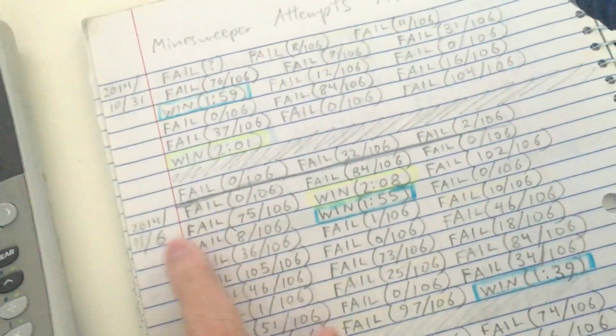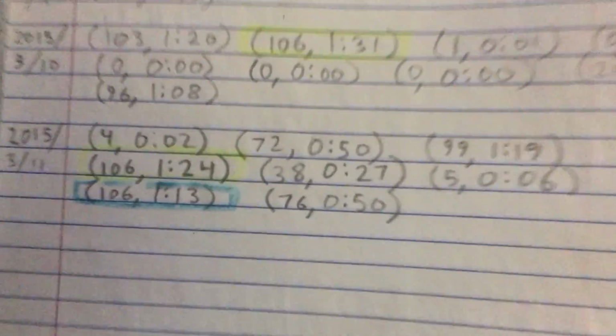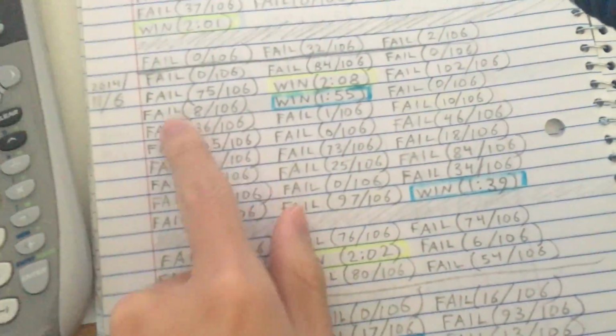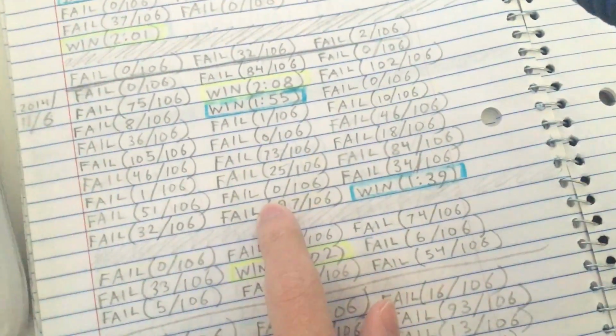Then about a week later, I got it down to 1:55, 1:39, 1:37. Does this keep going? It actually does keep going. The final result was a personal best of 1 minute 13 seconds. Failures. What? Oh, wait. Take a look at this. All of these that I wrote fail, that means I hit a mine because I was trying to go so fast.